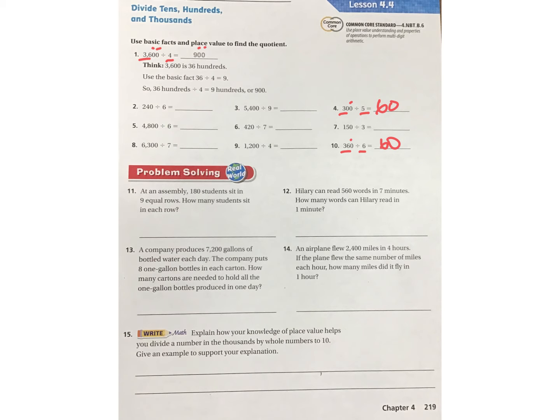Let's look at number 12. Let's read it together and do cube. Ready? Go. Hillary can read 560 words in 7 minutes. How many words can Hillary read in 1 minute? So this is how you know when you're going to divide. If it has a big number and it's going down, then that means you're going to divide. So we have a big number of 7 and we're going down to 1 minute. So that means we divide. When you have the big number and you go down, you divide because it's getting smaller. Your answer is going to be smaller.